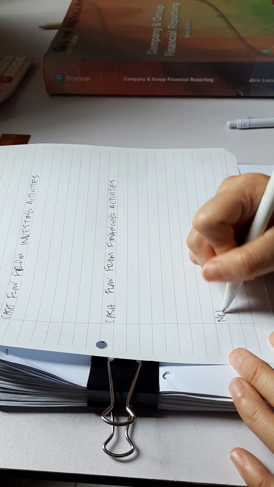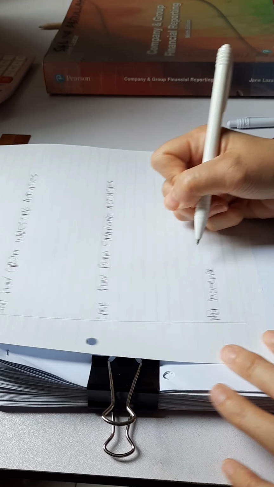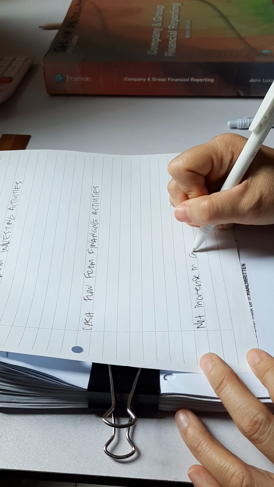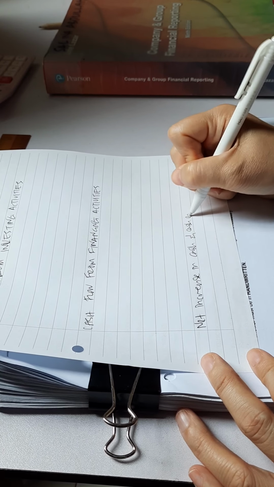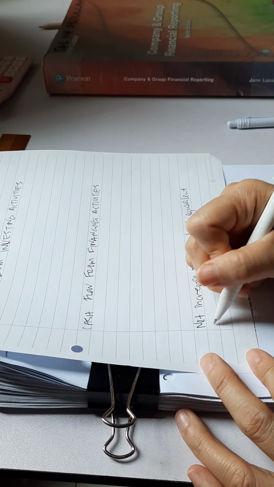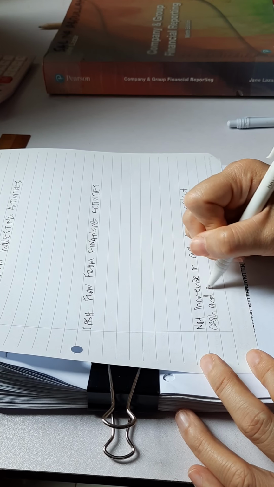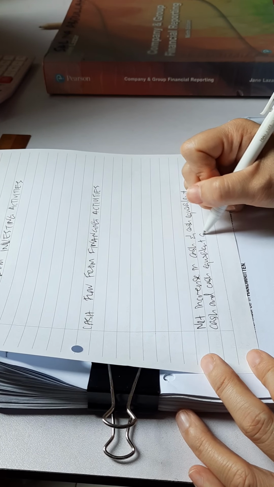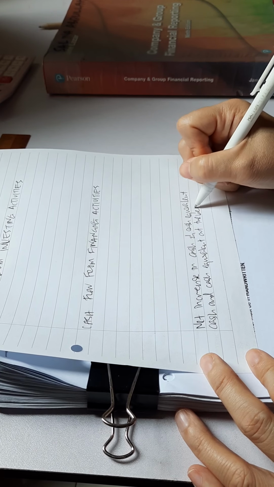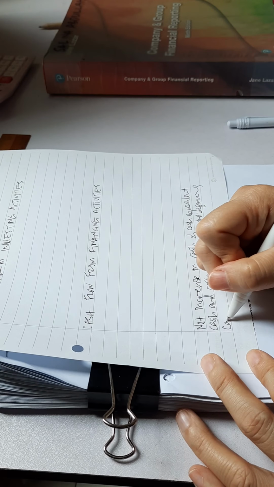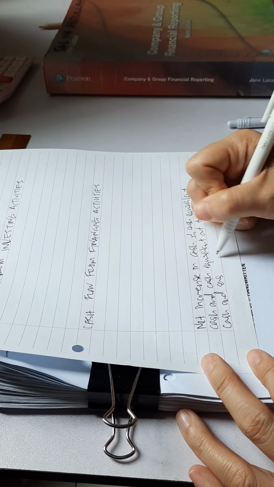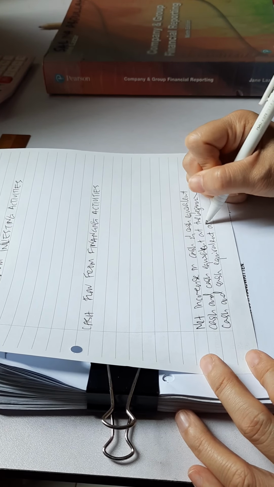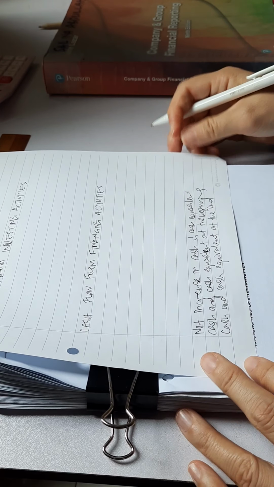So let's say net increase in cash, and you can write this item as the last part in your answer on this first page: net increase in cash and cash equivalent, and cash and cash equivalent at the beginning, and cash equivalent at the end.